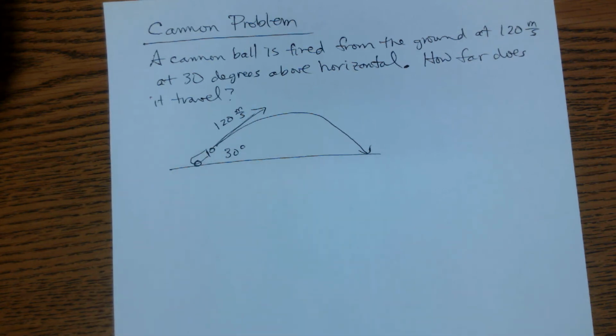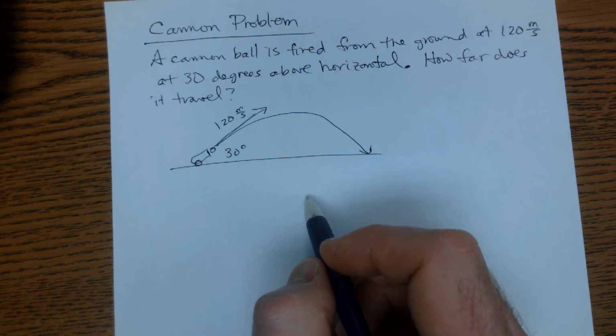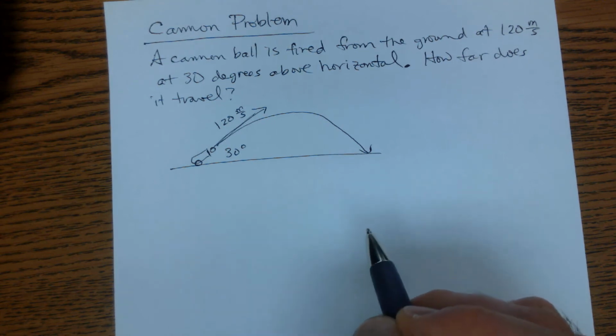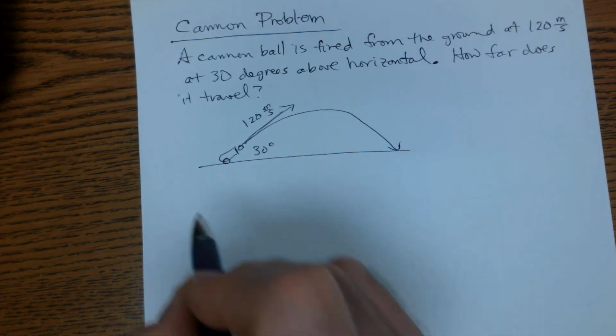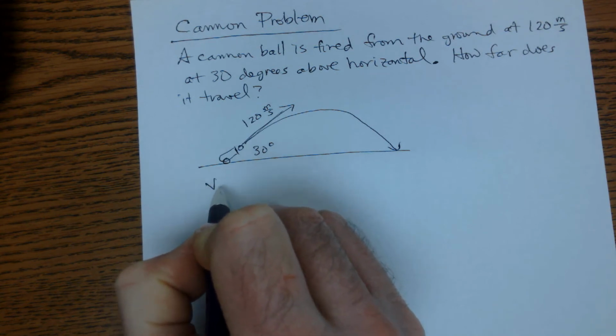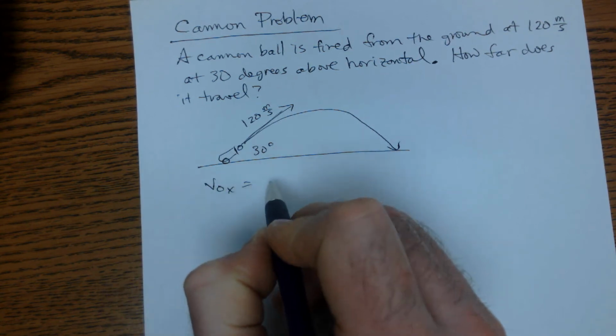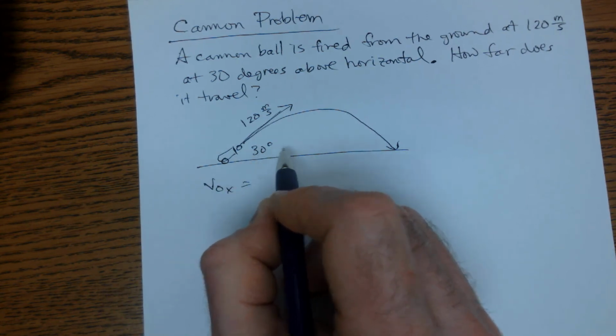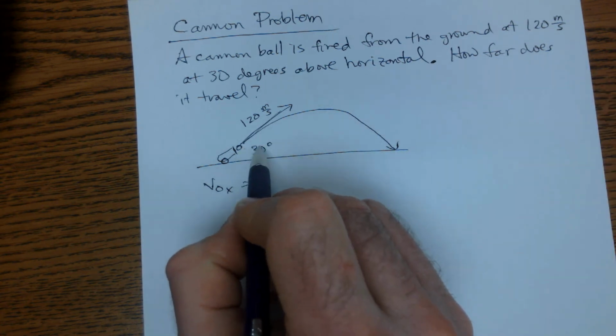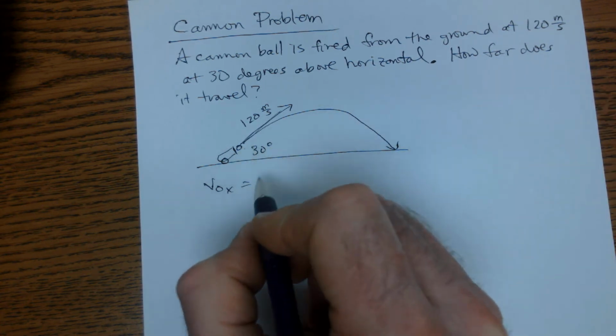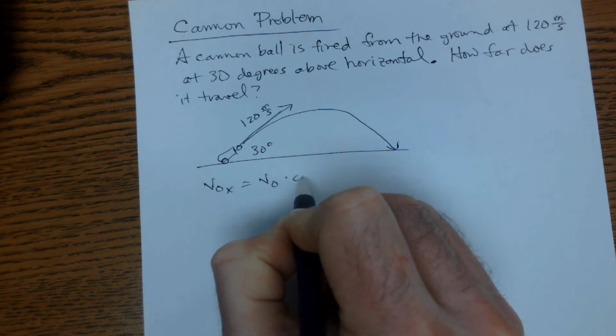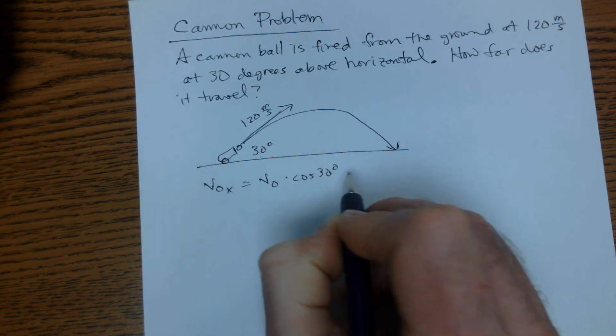So let's go ahead and do those calculations first. They're worked into a lot of our formulas, but I think it's good to separate these sometimes. So the initial velocity in the x direction is going to be equal to, it's like one side of the triangle, right? We're going to find the horizontal component here. So it's just V0 times the cosine of 30 degrees.